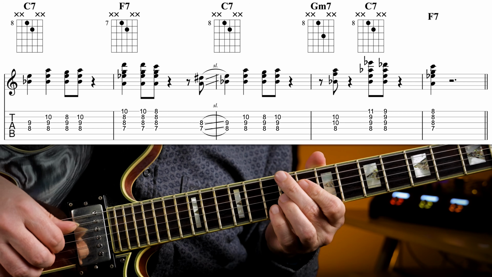And using that as a foundation, you have a few fingers free to add more color and melodies on top of the chord. And now this becomes fairly easy to play.